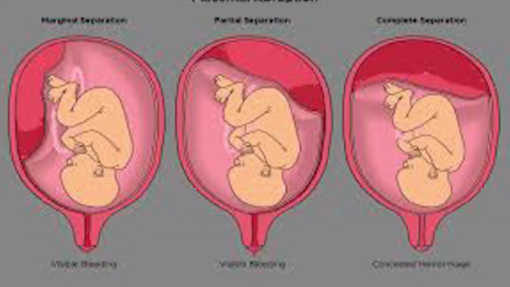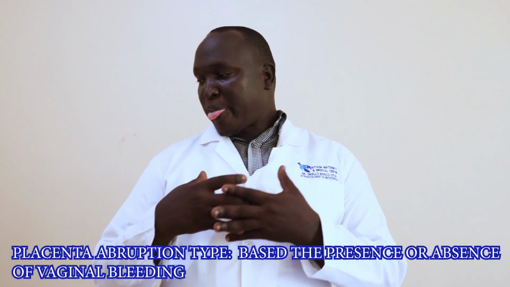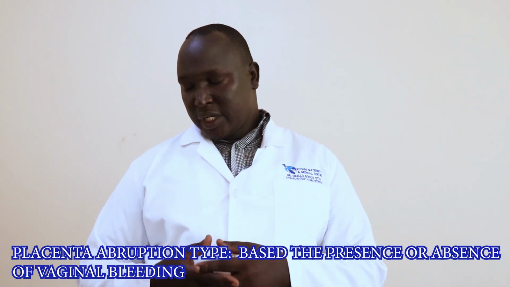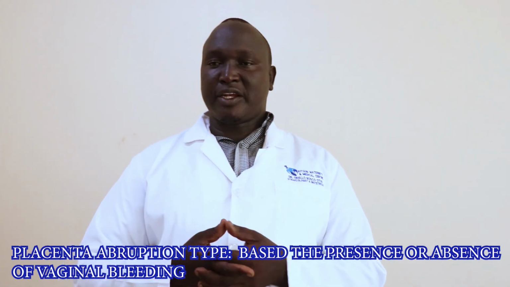In our diagram down there, you should be able to see all these diagrams very well. So we go to the second type of placental abruption, based on the presence or absence of vaginal bleeding.